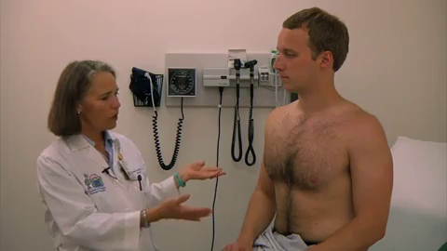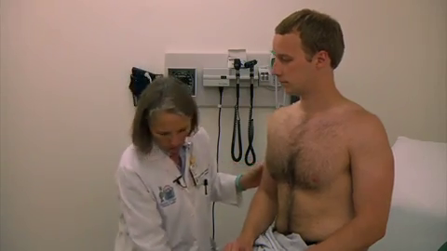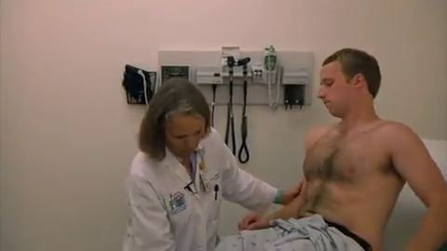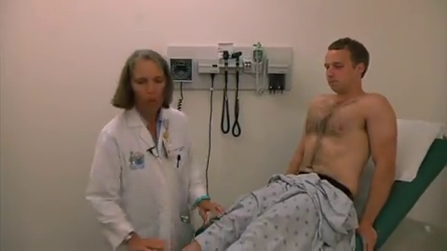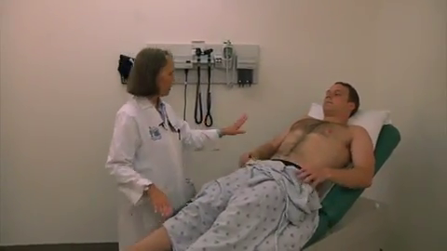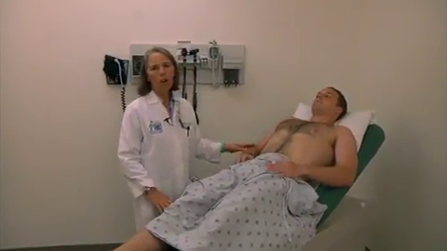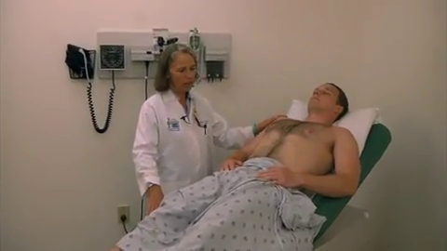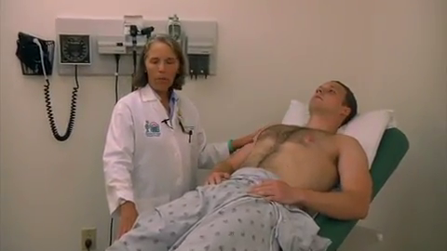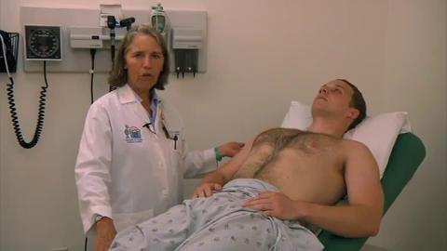So the next thing we're going to do is I'm going to have him lay back. Always pull out the support for the legs. You'll usually find them. Are you comfortable laying there? For most cardiac examinations, you're going to have somebody recumbent, and usually at about 30 to 45 degrees.